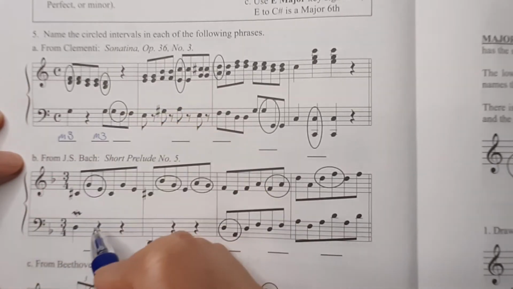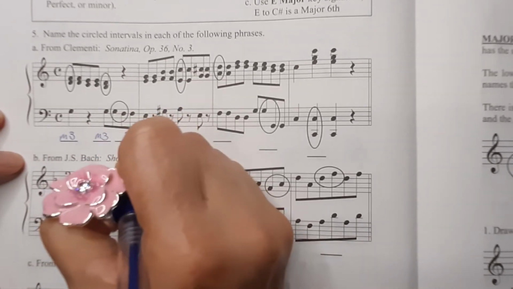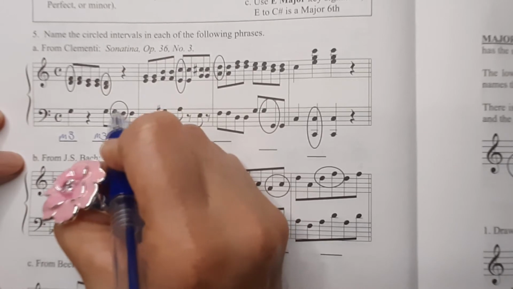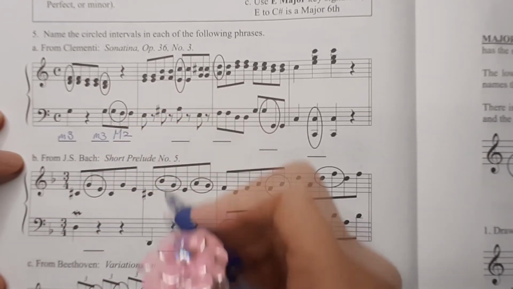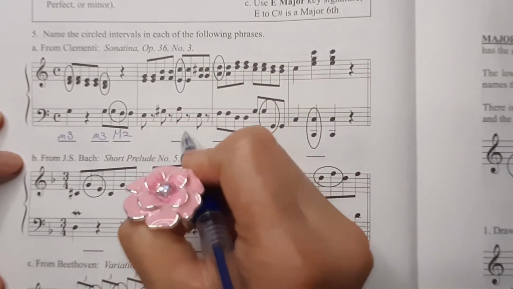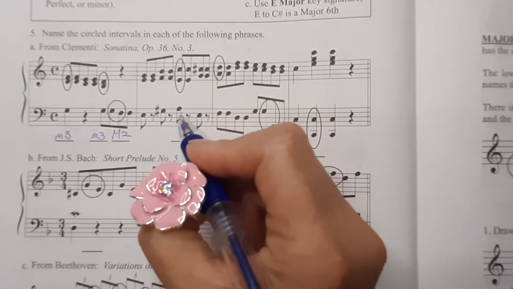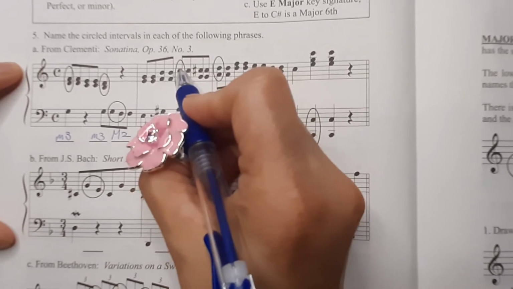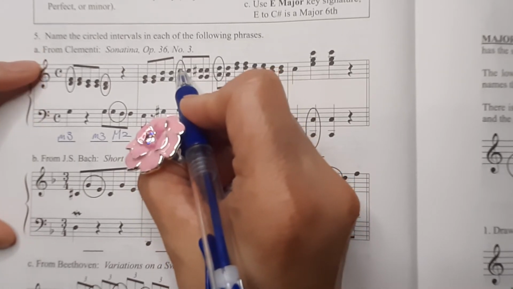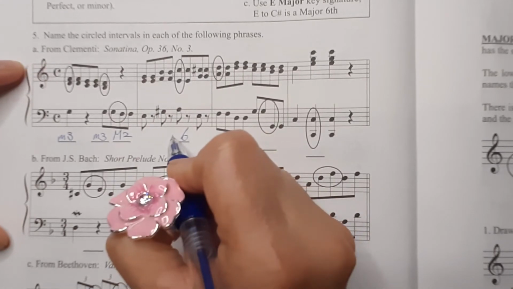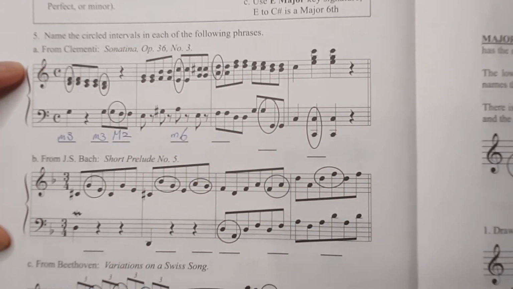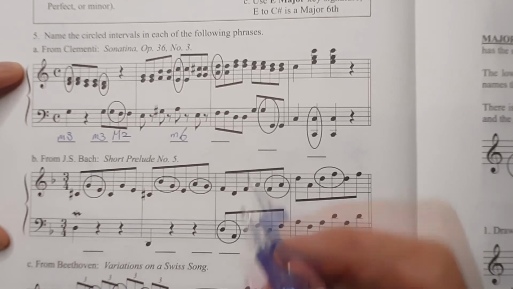F to G. Second, in the key of F major, there's a G, so it's a major second. We have E to C, some kind of 6. In the key of E major, do we have C sharp? Yes, we do, but do we have one here? No, it's C natural. So it's rather lowered, right? So which is minor 6.